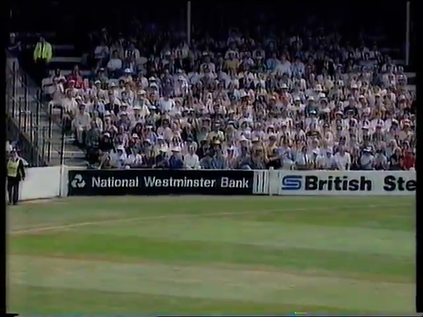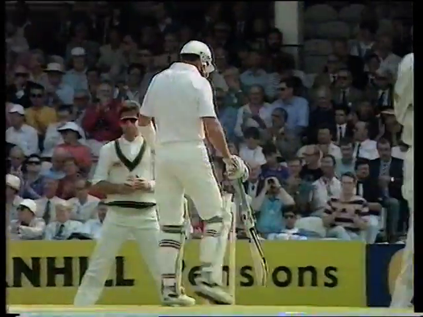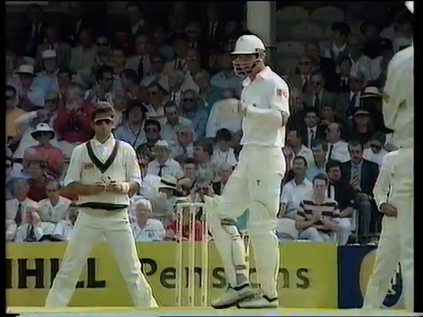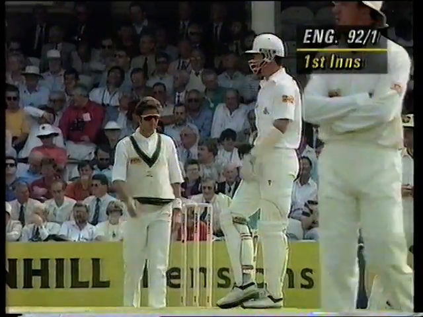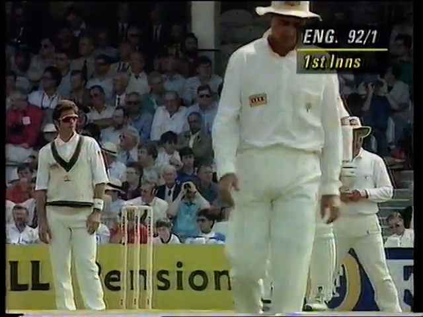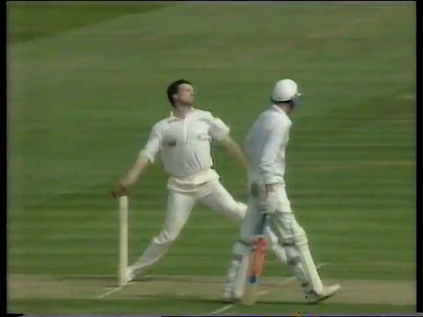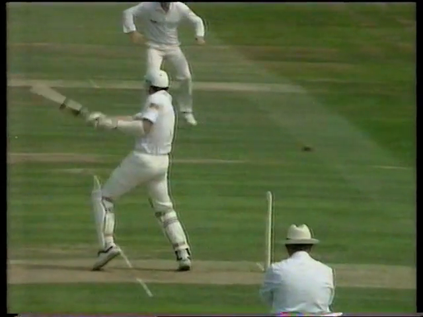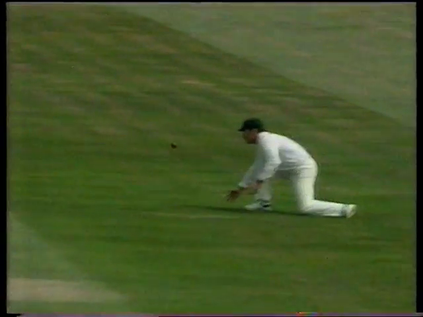Graeme Hick. Fierce square cutter. You give him the slightest room. Very good shot, that one from Graeme Hick, coming down on top of the cut shot, making sure that it went straight to ground so that there was no chance for Alan Border to repeat the catch that he took to get rid of Graham Gooch.